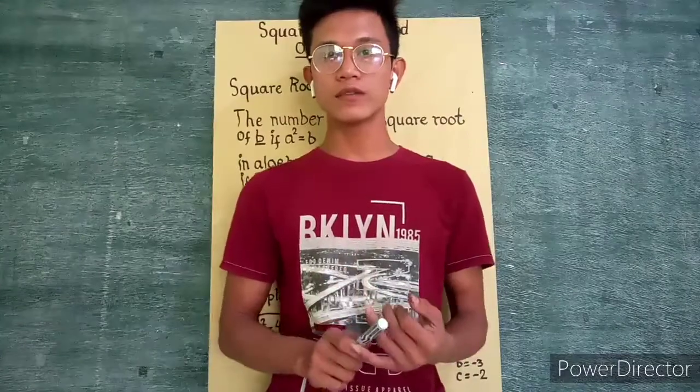For example, what is 1 squared? Very good, it is 1. 2 squared equals 4, very good. 3 squared, we have 9. 4 squared, we have 16. 5 squared, we have 25. 6 squared, we have 36, and so on. So in reverse, squaring a number is extracting a square root, okay?